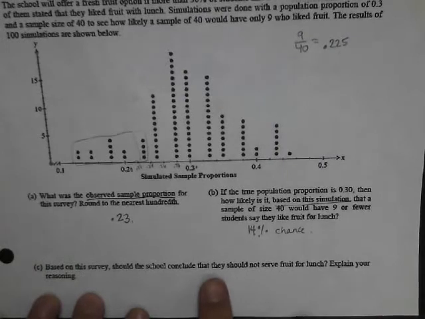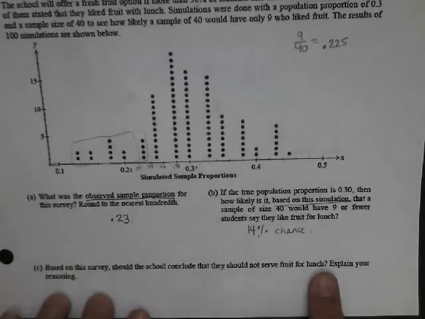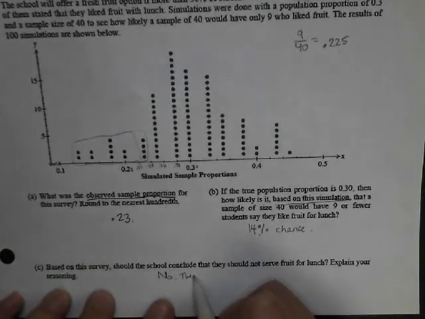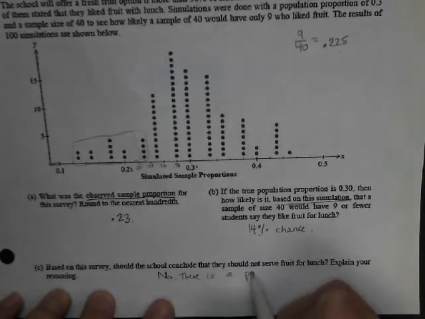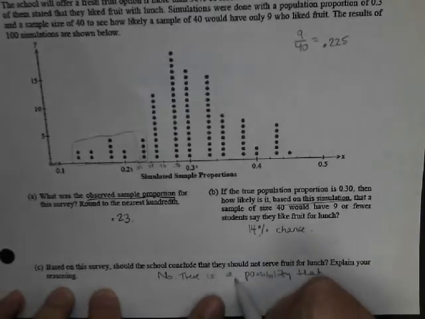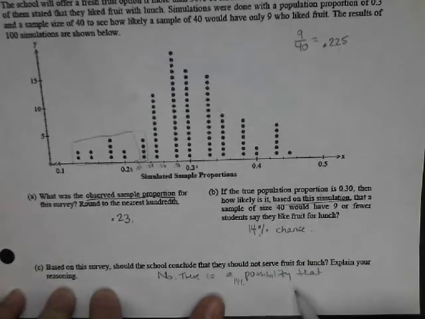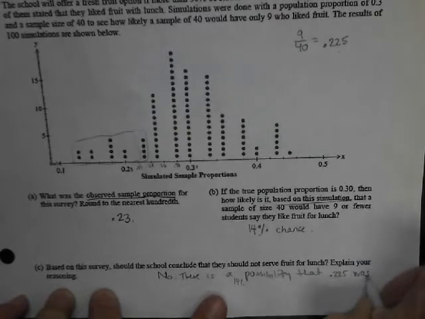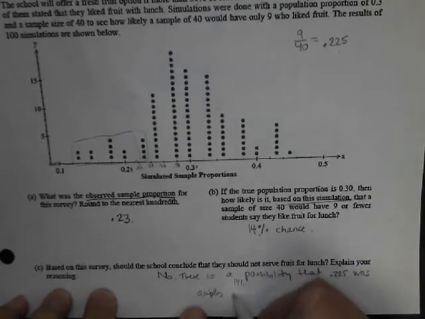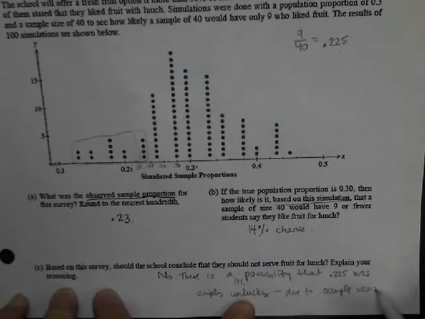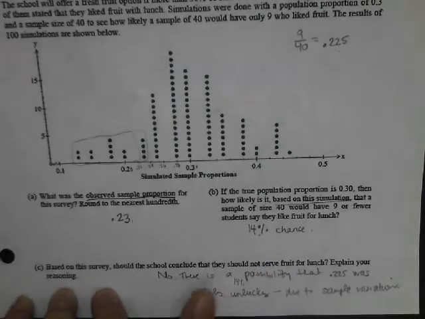Based on this survey, should the school conclude that they should not serve fruit for lunch? No, they shouldn't conclude that yet. There is a possibility, a 14% possibility, actually, to be more specific, that 0.225 was simply unlucky, meaning due to sample variation, the fact that they only took one sample.